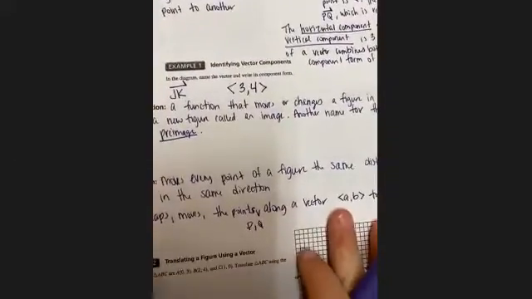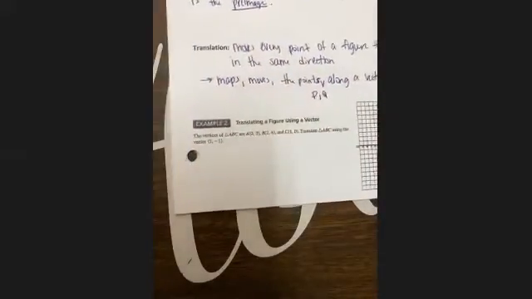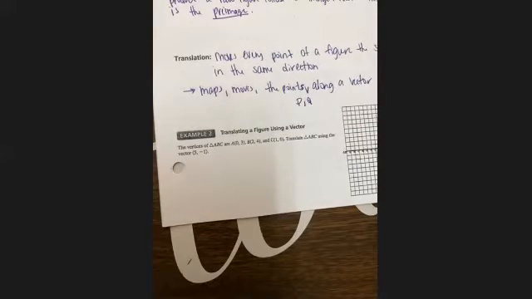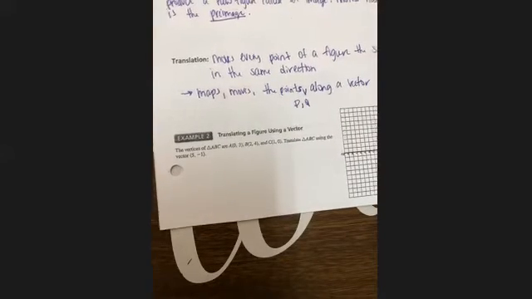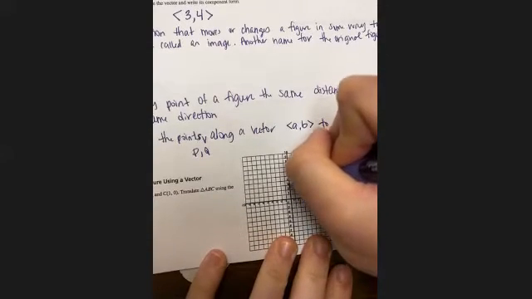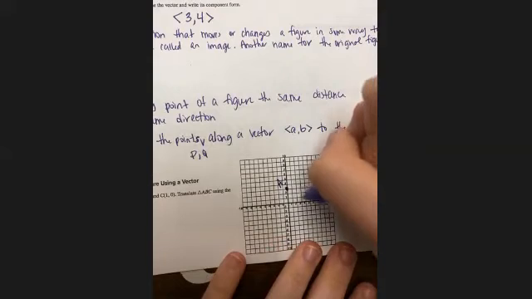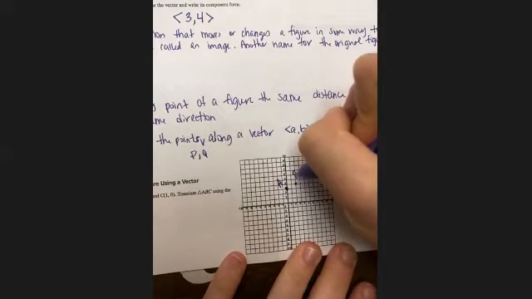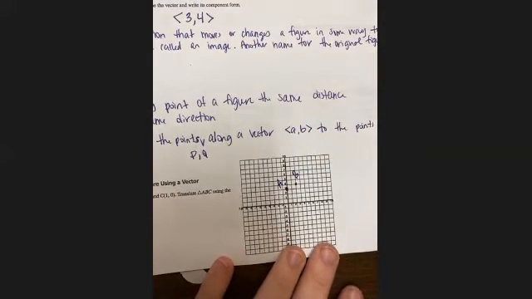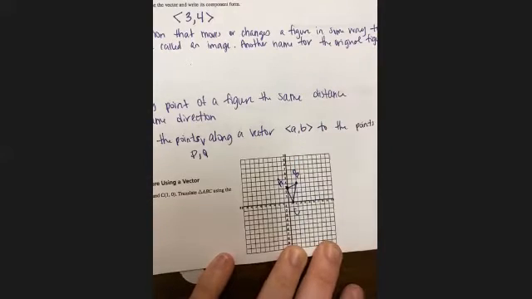So that is that. So then we are going to do example 2 here. Okay, it says the vertices of triangle ABC are A at 0, 3. So I'm going to come over here, 0, 3, label it A. B is at 2, 4, label it B. And C is at 1, 0. Okay, connect those and you have a triangle.